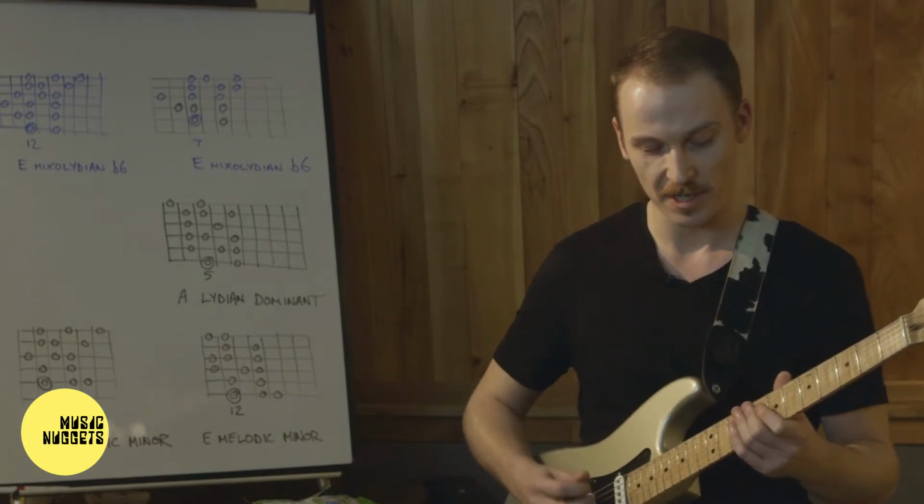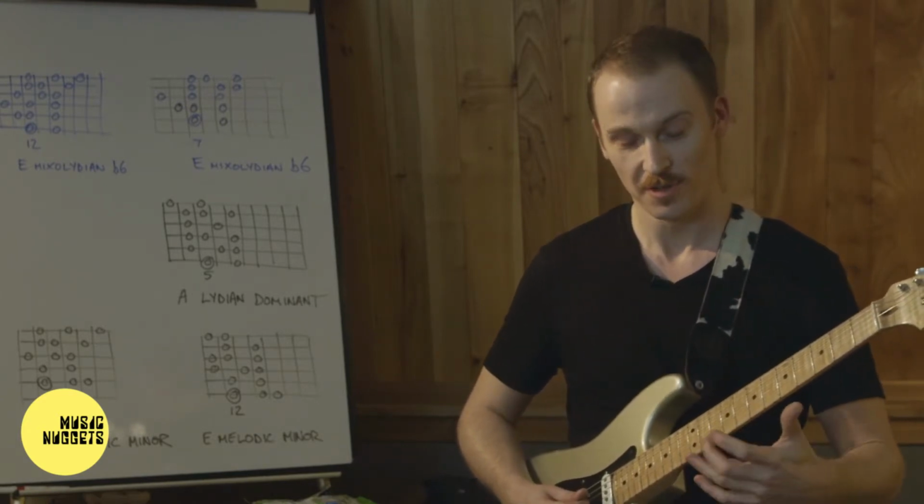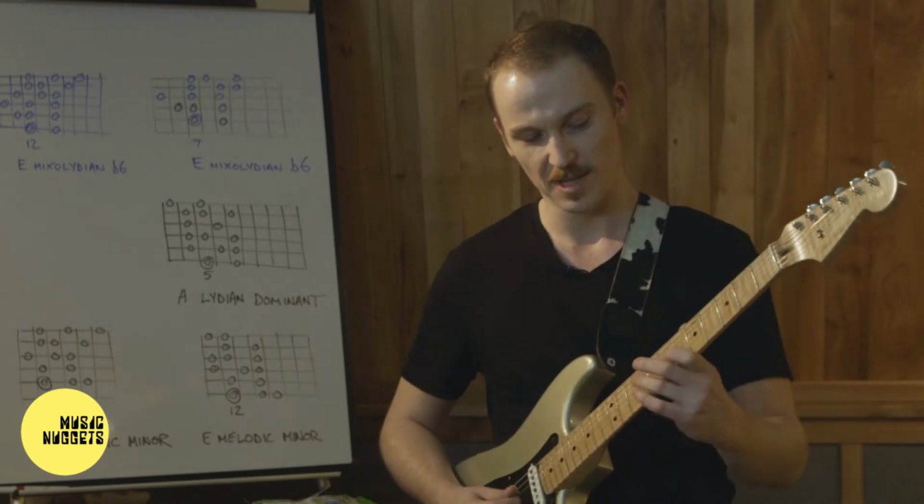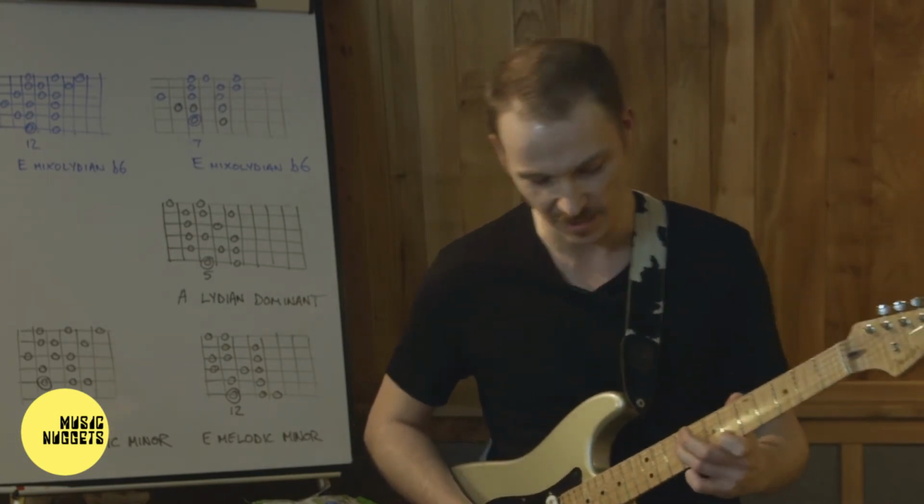Maybe being a little bit careful to use the natural 4th of the C, because that's the strange note that's not quite in the scale.